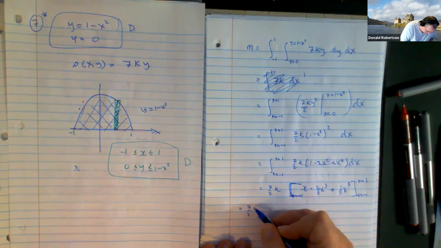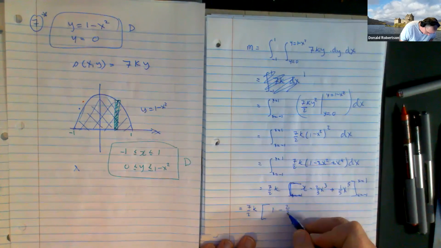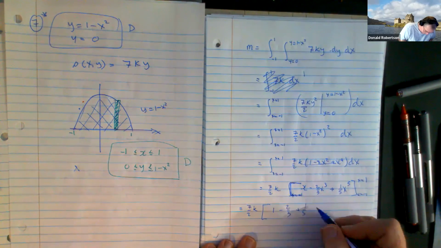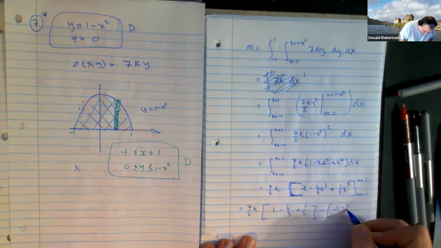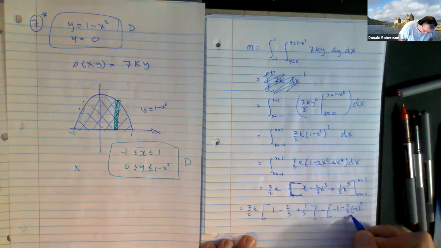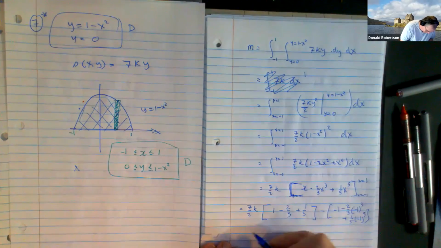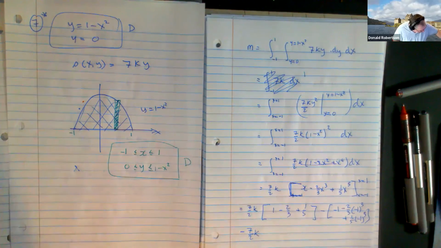Okay, it's going to be 7 over 2k. You're going to get 1, take away 2/3 plus 1/5. I realize I'm not going to have time for this after all. Take away, at -1, -2/3 times -1 cubed plus 1/5 times -1 to the 5. See if I can at least get this bit done. 1 take away 2/3 add a 5th.